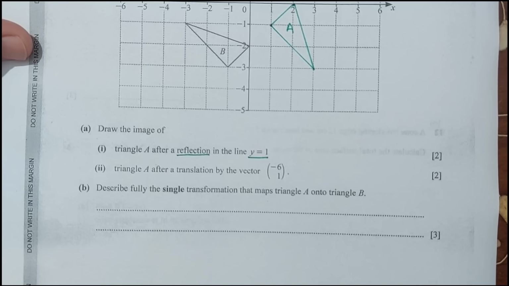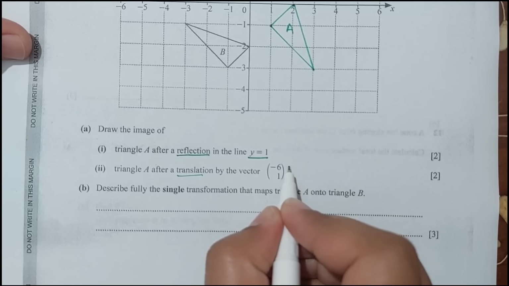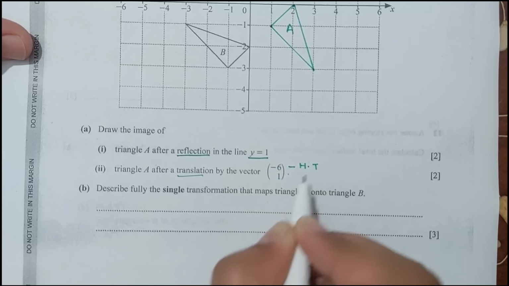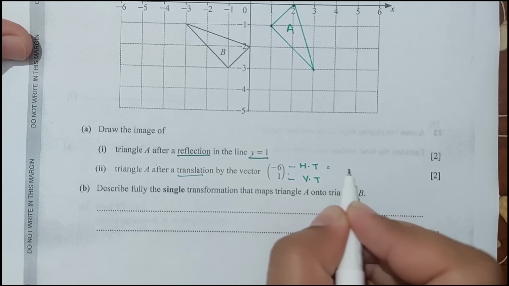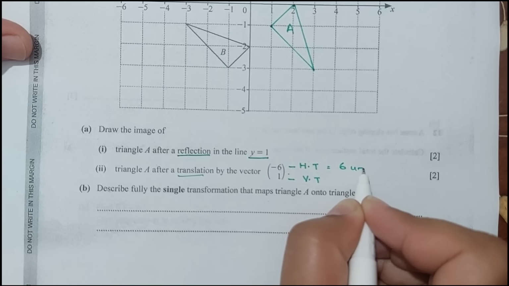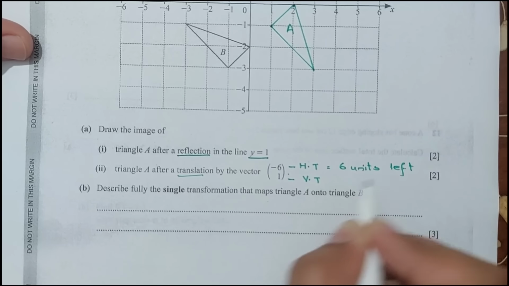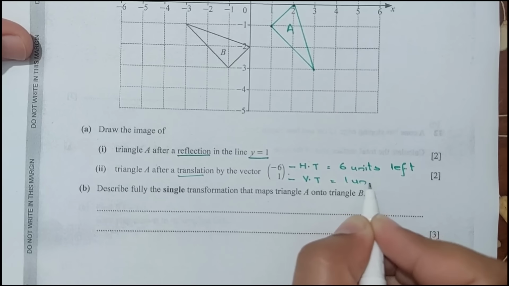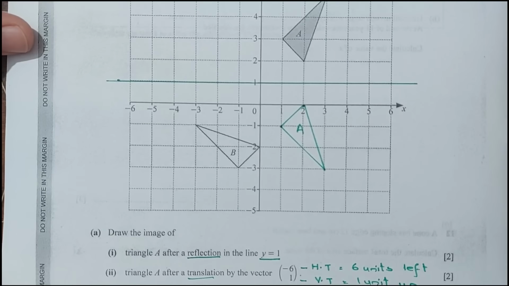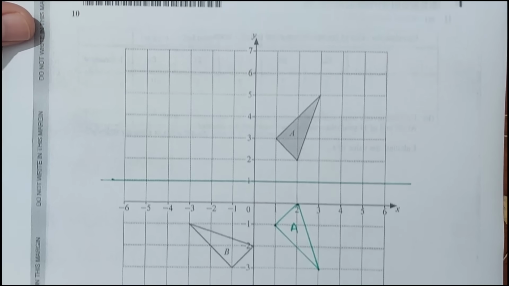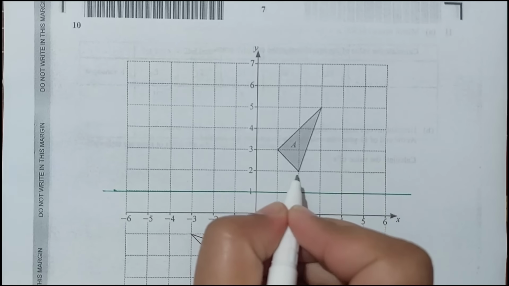Now for the second part, triangle A after translation by the vector -6 and 1. -6 is the horizontal translation and 1 is the vertical translation. Means what you have to do, you have to move 6 units left because it is negative, and you have to move 1 unit up because it is positive for triangle A, right? 6 left and 1 up.